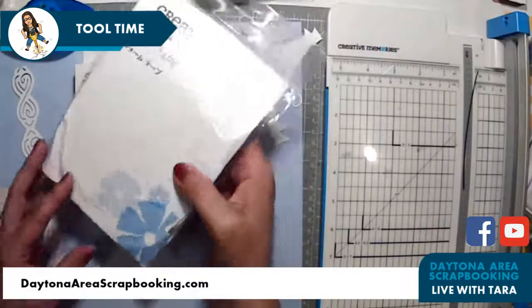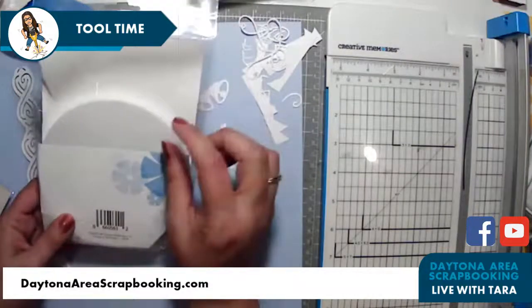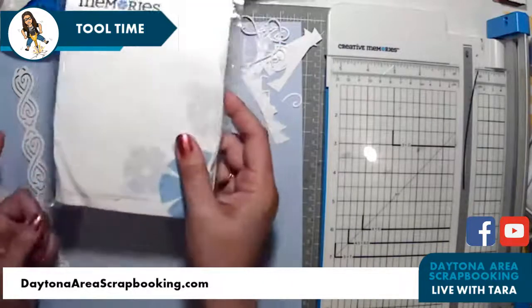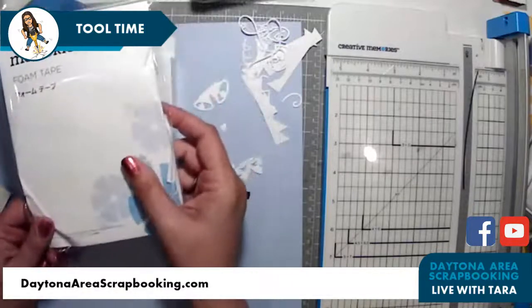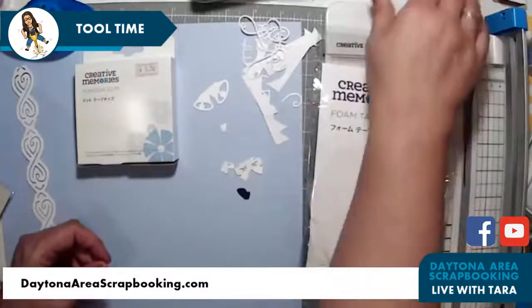That would be 0.25. Some foam tape. So this is tape that has dimension. I have some of the foam tape. So this is not available on the website, but I knew these things were going to go quick, and they did, and they are gone.